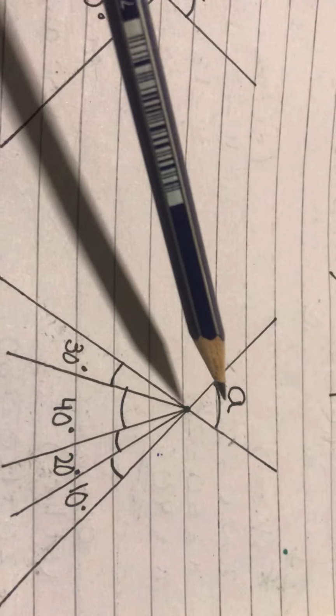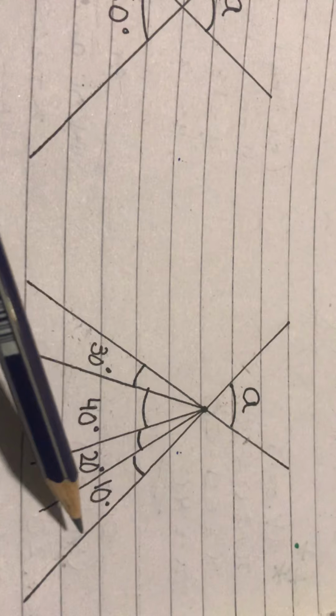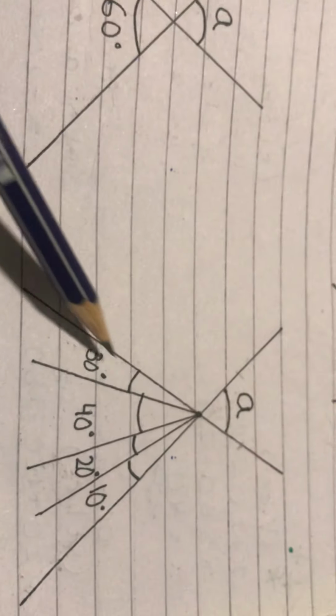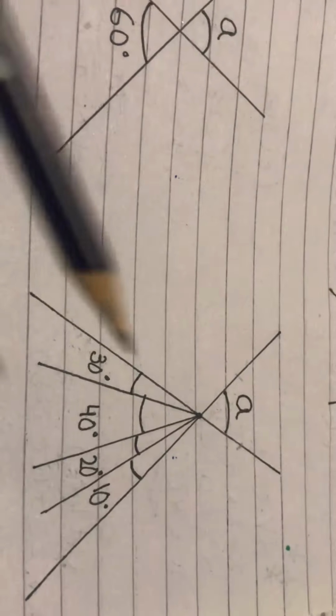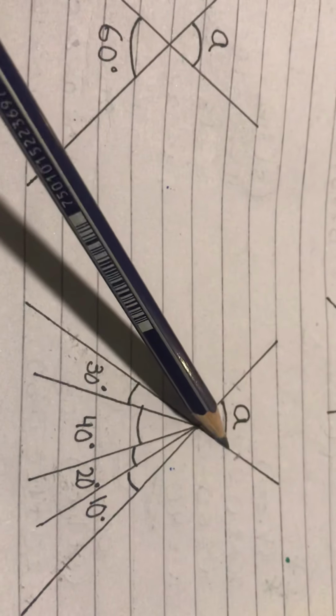Over here, there's an angle A, and we've got all these angles in between the intersecting lines. These are the two main intersecting lines. Angle A is not equal to 40 or 20. It is equal to the sum of all these angles because they are forming in between the intersecting lines. These are the two main intersecting lines, right?